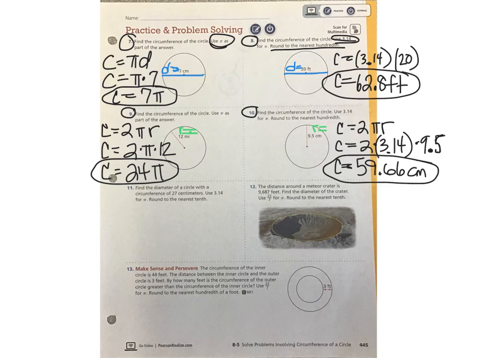All right, go ahead and check your answers and work for numbers 9 and 10. And come see me if you have any questions about how those answers came about.